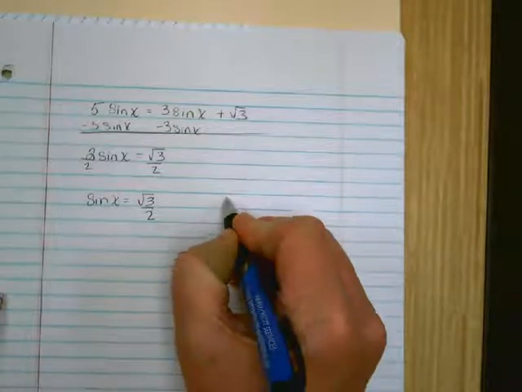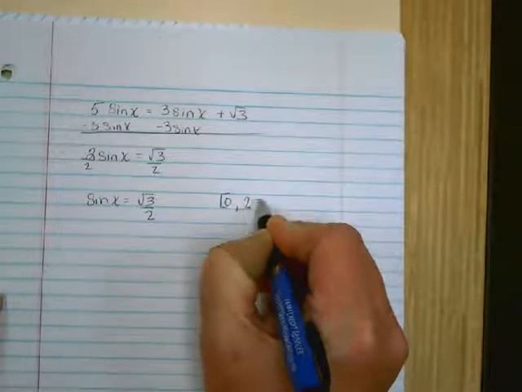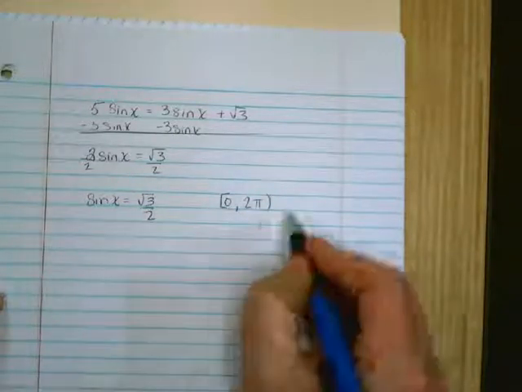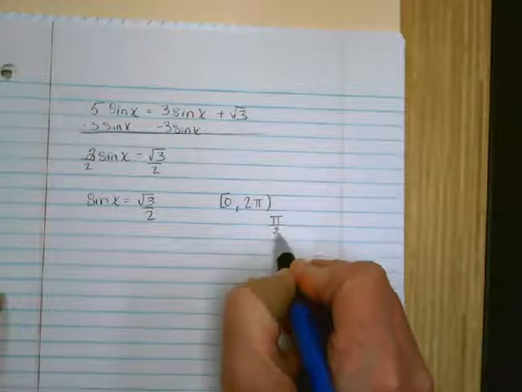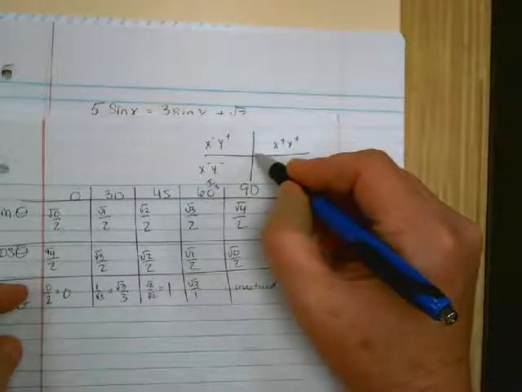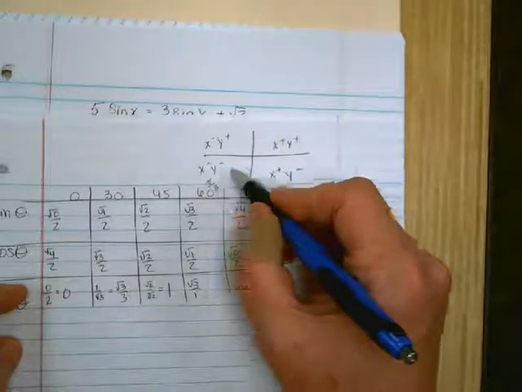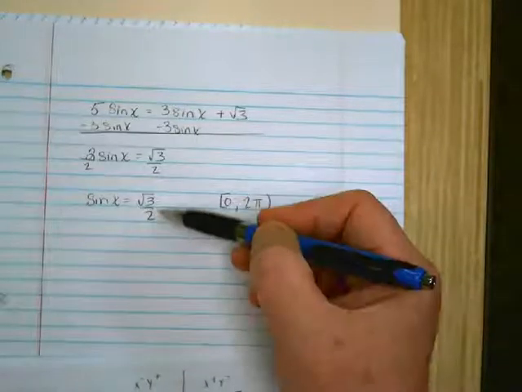So, solutions to this are, if you are in this interval from 0 to 2 pi, then you will have that occur at pi over 3 and at 2 pi over 3. It's going to occur here and here. It won't happen down here because the y values would be negative, and it tells me that it's a positive. So sine is positive in the top two quadrants, quadrant 1 and quadrant 2.